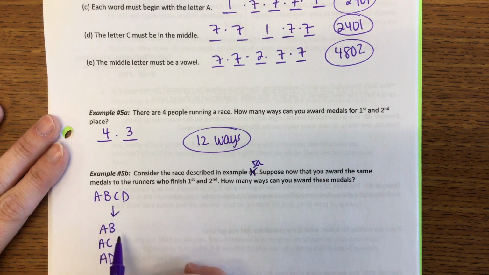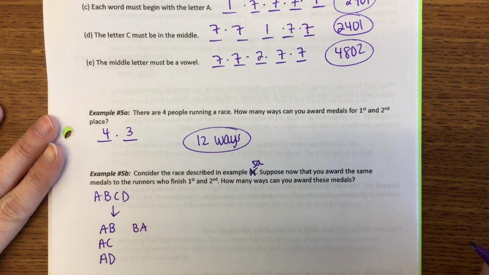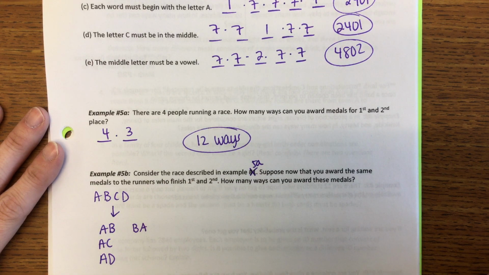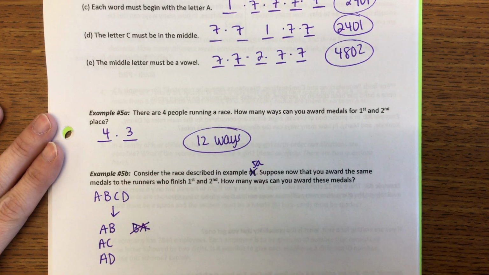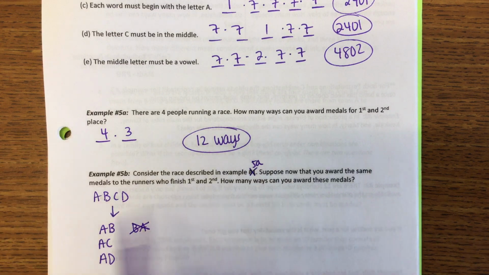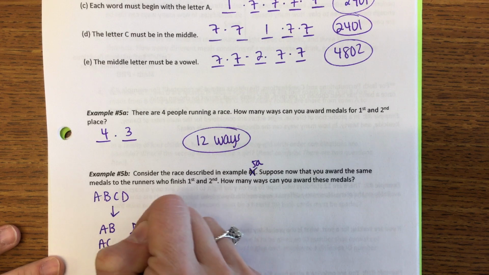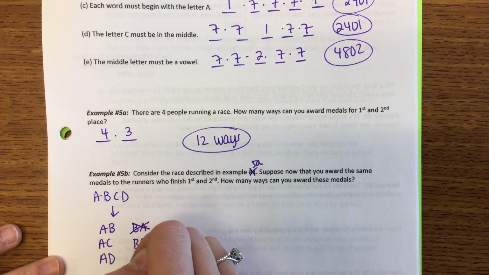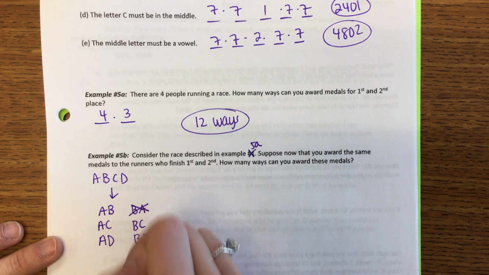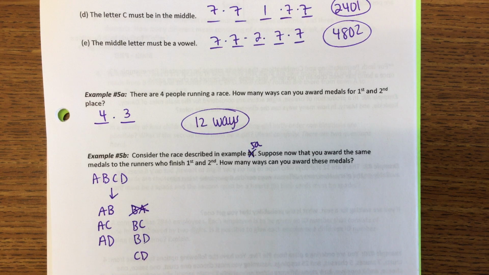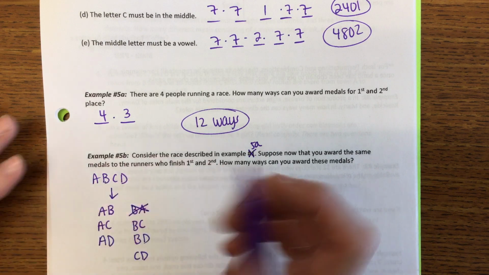Now, do I have to reverse all of these and consider BA also? Yes. So this is runner A comes in first place, runner B comes in second place. No, you don't have to because they both get the same medal, so it doesn't matter if they come in the reverse order. So what else am I missing? If I did AB, AC, AD, BC, BD. Anything else I'm missing? CD. Anything else? No, so how many different ways? 6.